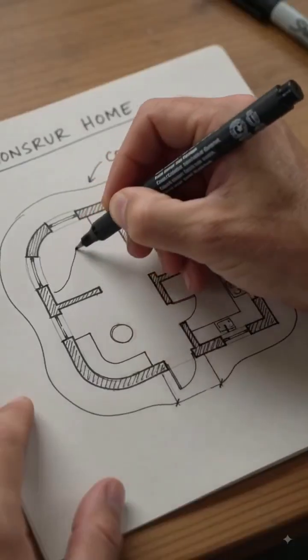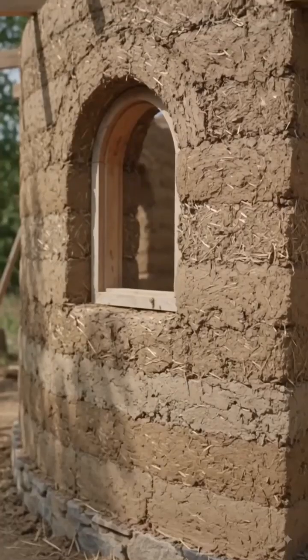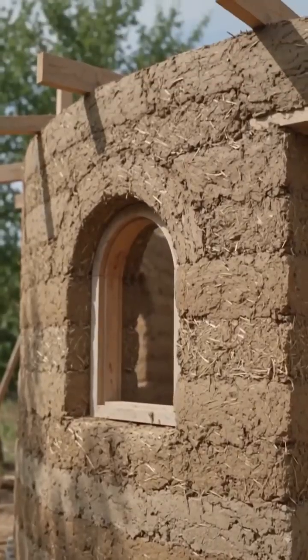Welcome to Lesson 67 on cob construction. Let's sketch a simple floor plan. These thick walls provide great thermal mass. Next, we'll look at roof design.